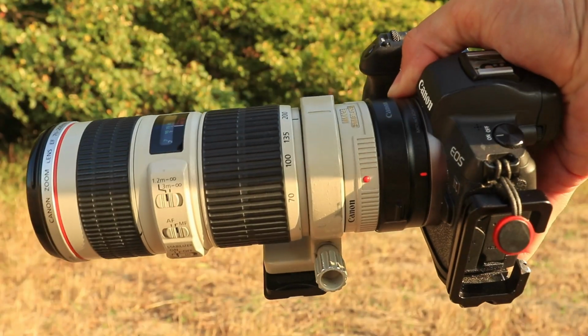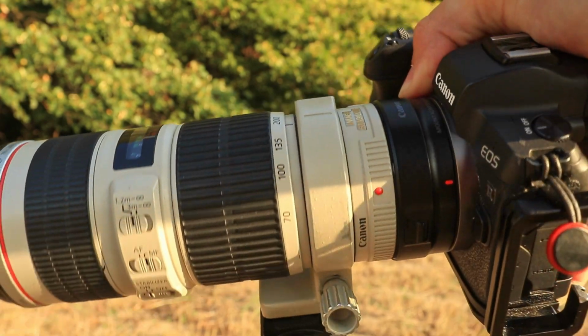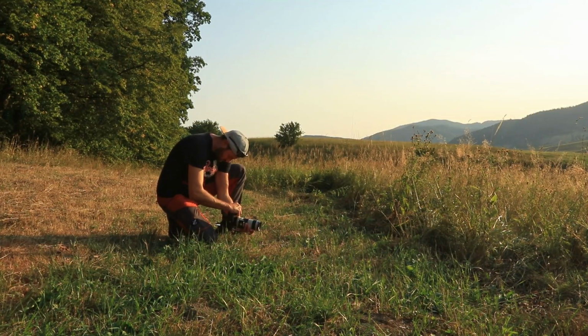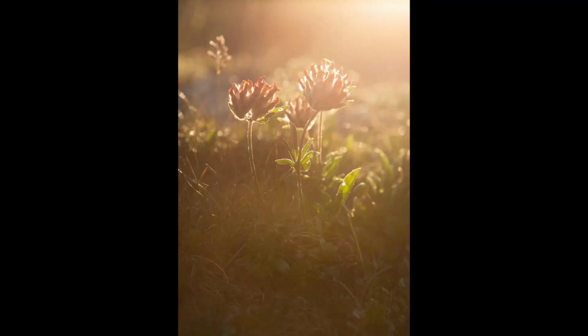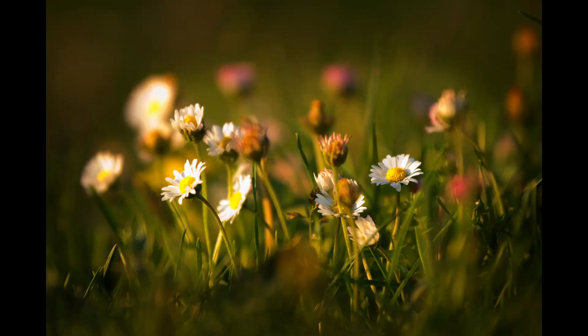Tip number 3 is to use a longer focal length. This also helps with having a smaller depth of field. The moment you increase the focal length, something like above 70 millimeters, you automatically get a shorter depth of field, especially if you're staying close to your subject. So the focus point is, let's say, 2 or 3 meters from you.